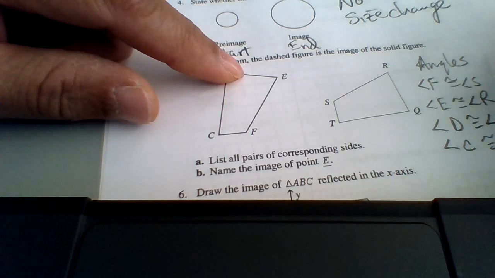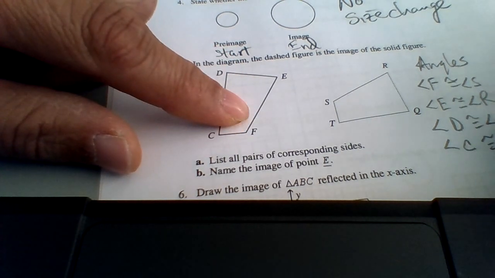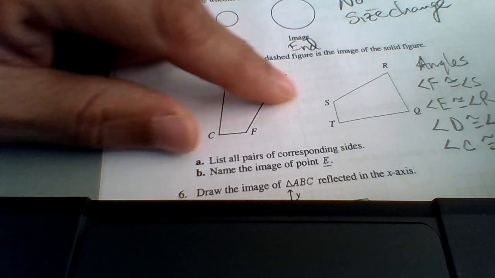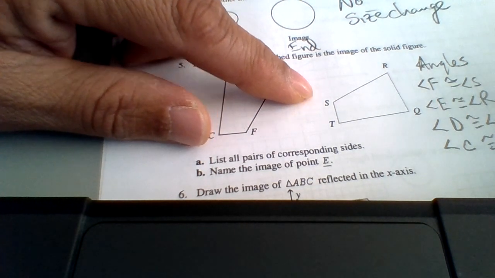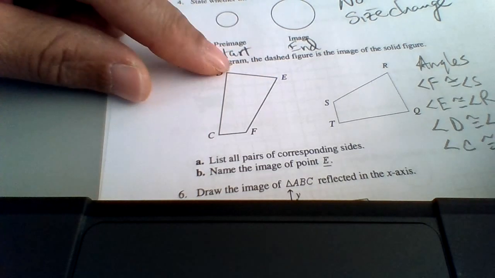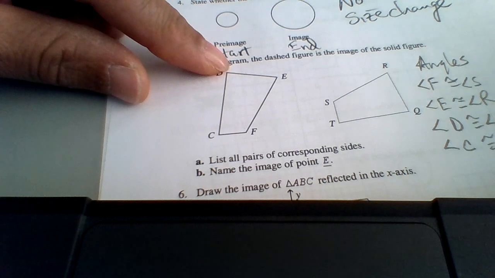Looking at your lines, your sides, FE is going to be congruent to SR. ED is going to be congruent to RQ.